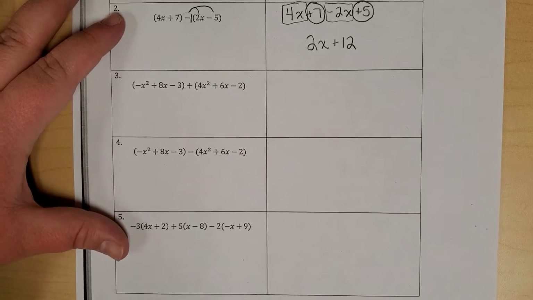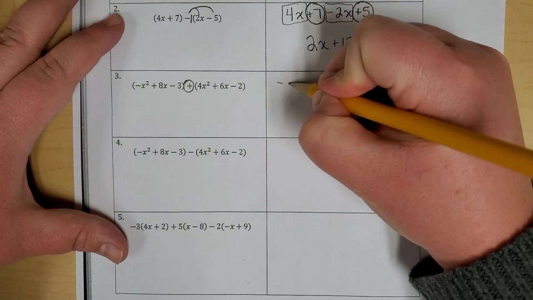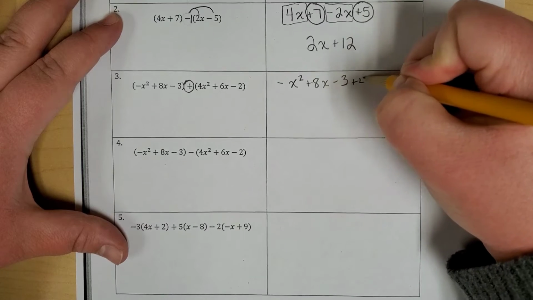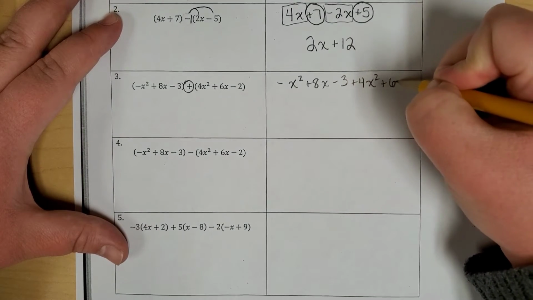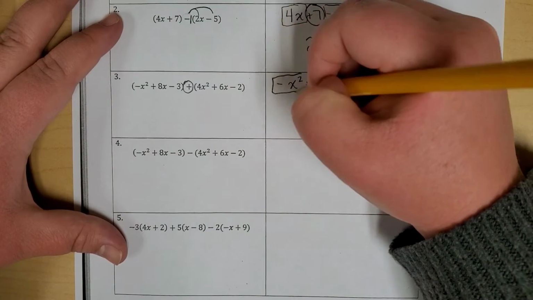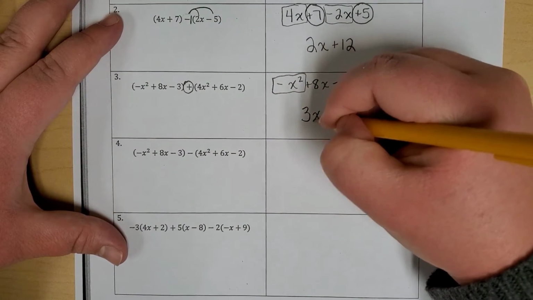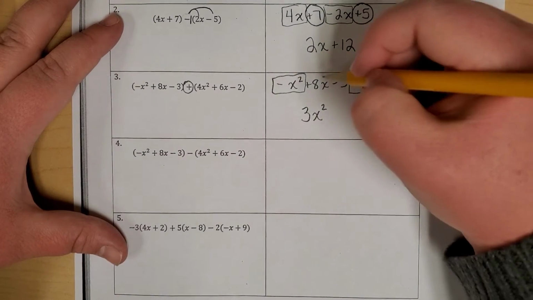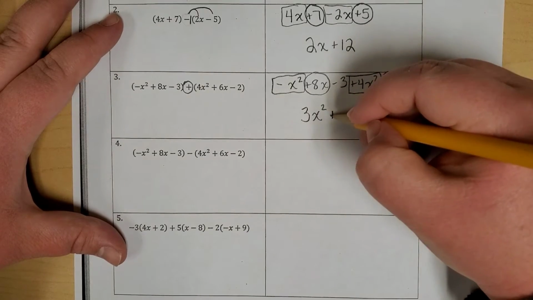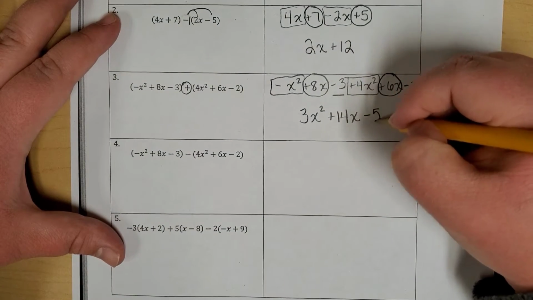All right, so this time we have a trinomial added to a trinomial, which means I can drop the parentheses and combine like terms. So negative x squared plus 8x minus 3 plus 4x squared plus 6x minus 2. All right, the biggest exponent I see is 2, so that's where I'm going to start. I have a negative x squared and a positive 4x squared, which will give me 3x squared. Then the next biggest exponent I see is 1. That's an 8x and a 6x, which makes 14x. And lastly, I have a negative 3 and a negative 2, which makes negative 5.